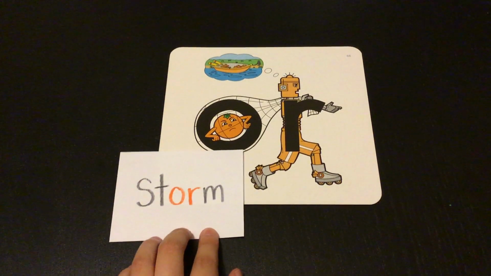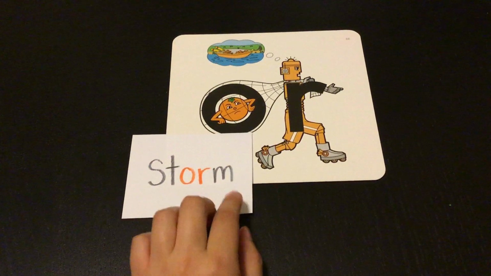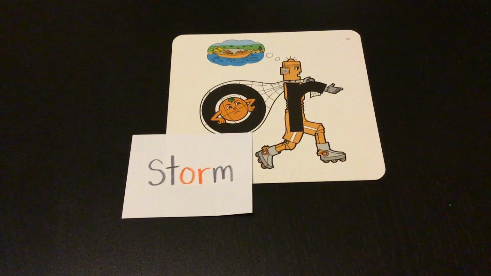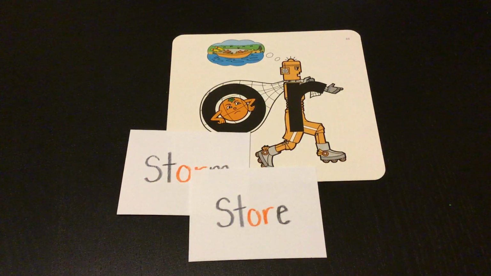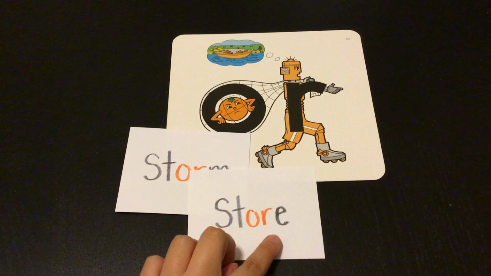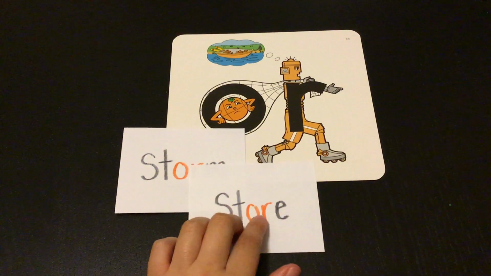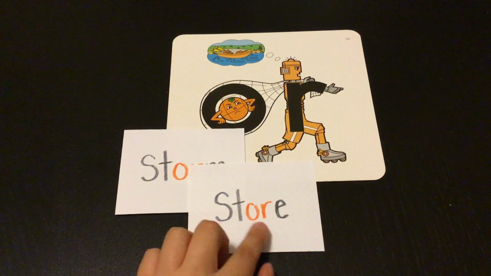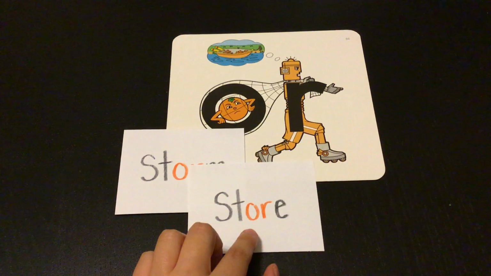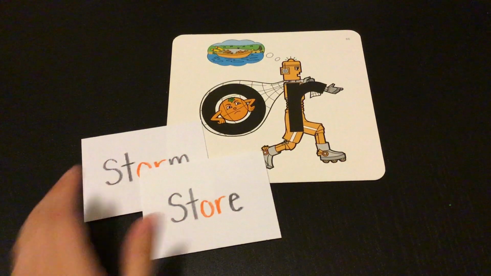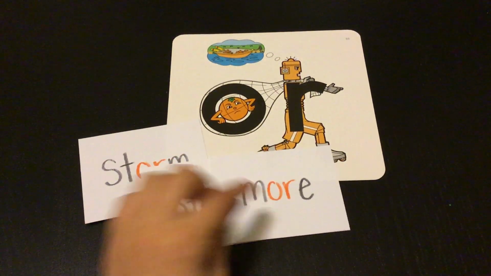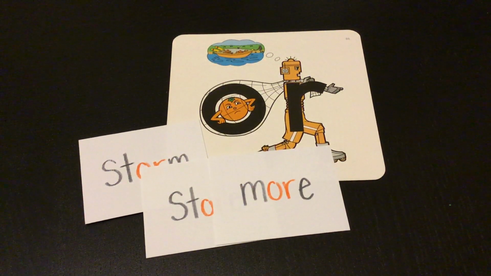First one I have, storm. Storm, right? It's storm. There's a storm outside. Next one I have, store. See how there's an E on the end? It's not a magic E, even though it looks like one, right? Because otherwise this would be store. Okay, next one. Mower, right? Mower.